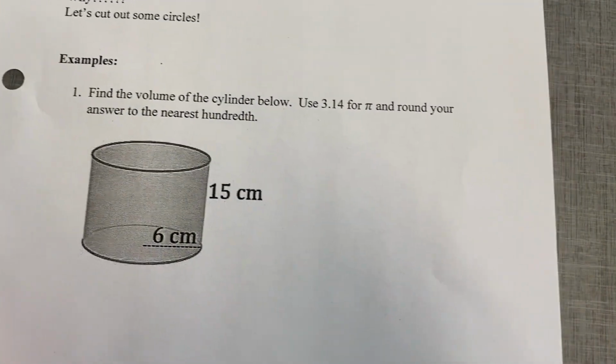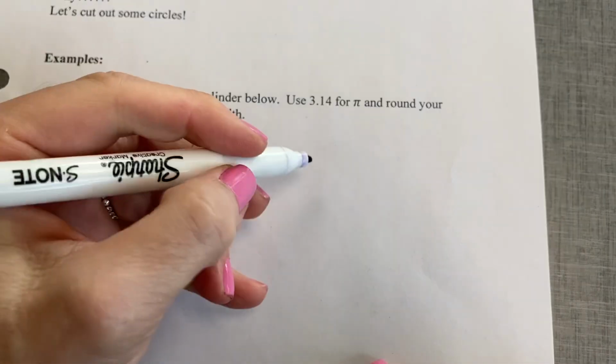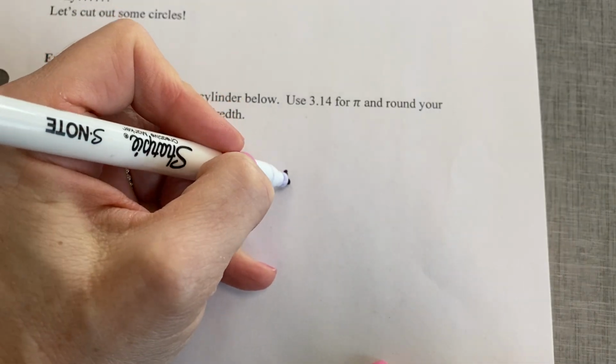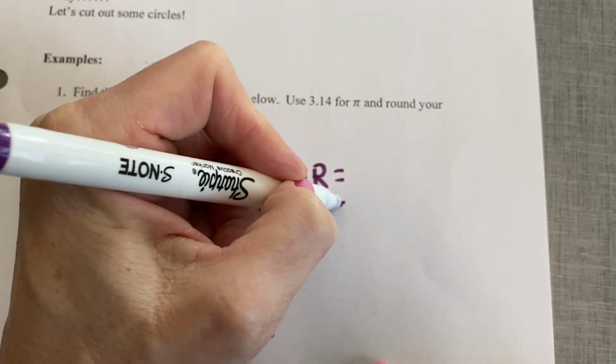So we can get right into our examples. The first example says, find the volume of the cylinder below. Use 3.14 for pi and round your answer to the nearest hundredth. So here we go. Let's start with step one: let's identify the radius and the height.